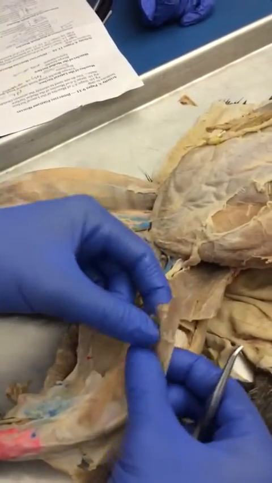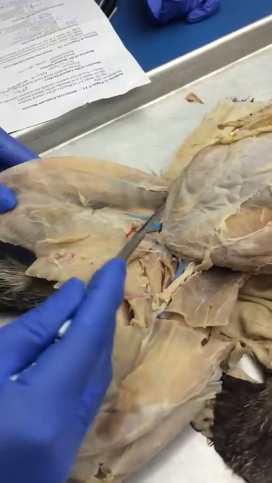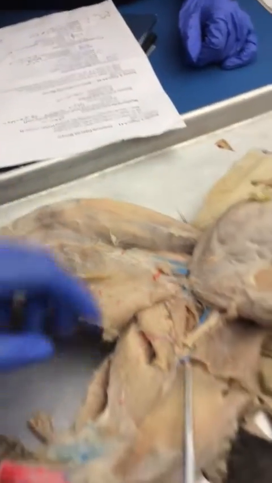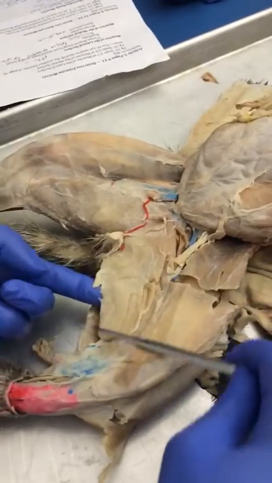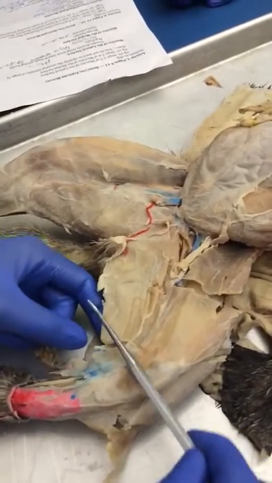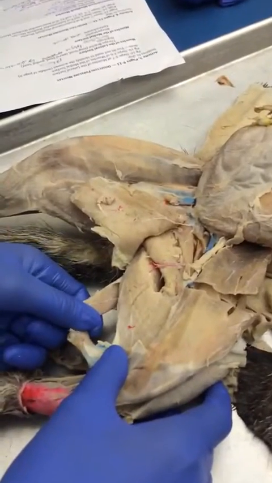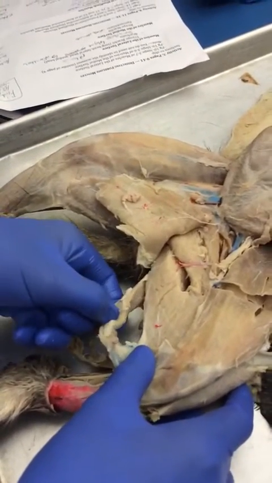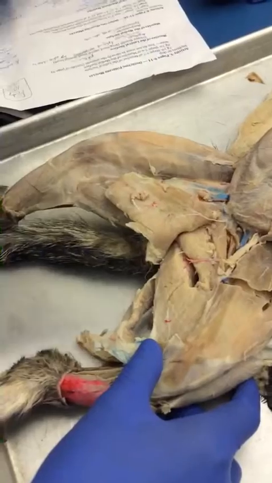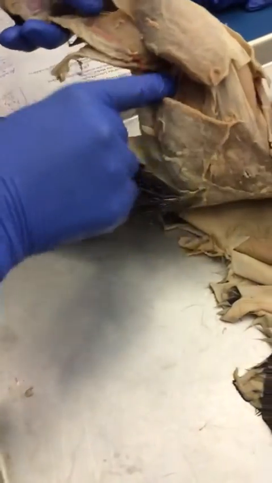Covering all your quads, you have this flap of muscle similar to your epitrochlearis. And what is that? Sartorius. Sartorius, and you can see that well over here. Covering your hamstring muscles, you have this flap, which is gracilis. You open it up, and you see this right here. What is this? Semitendinosus. You can see it from the front side and the back side, because it kind of hangs.